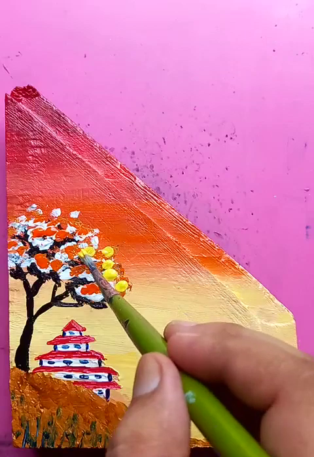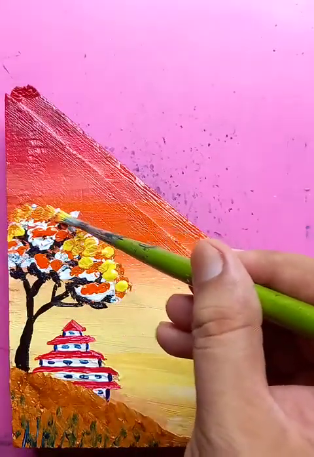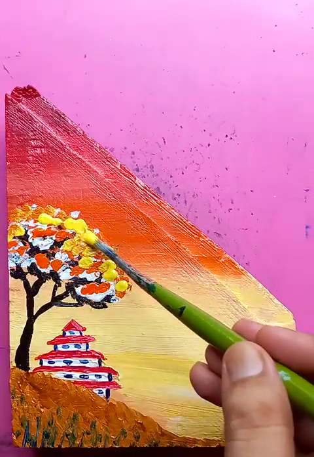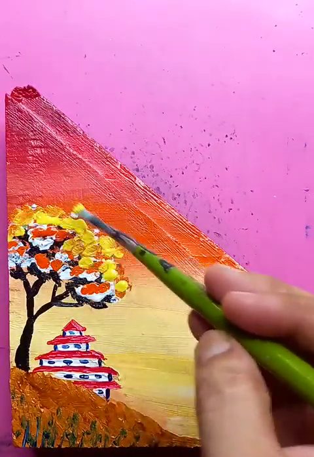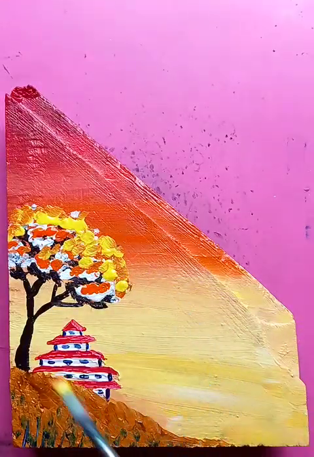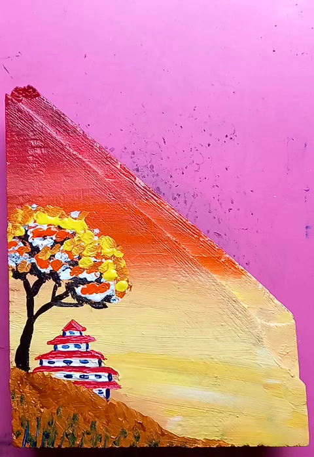So in some portions we're putting the yellow color too. Especially on the top, we're going to put lots of yellow color. Awesome. So you can see the house and the tree looks very nice.